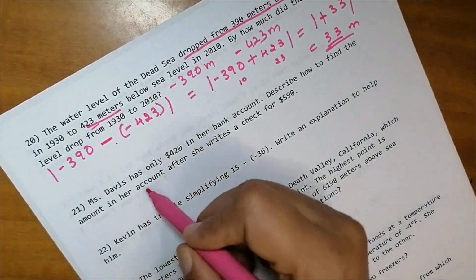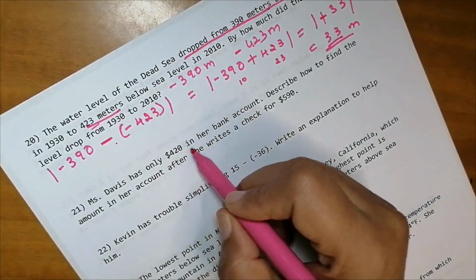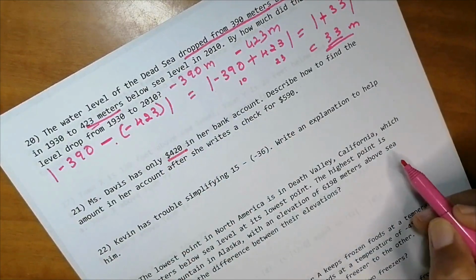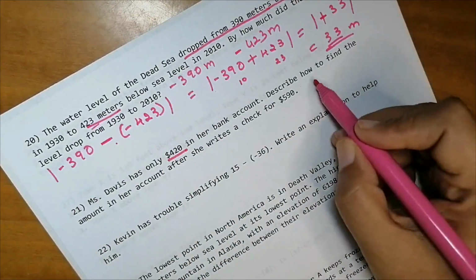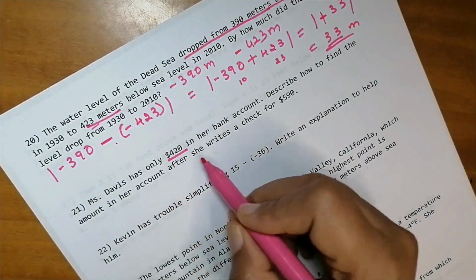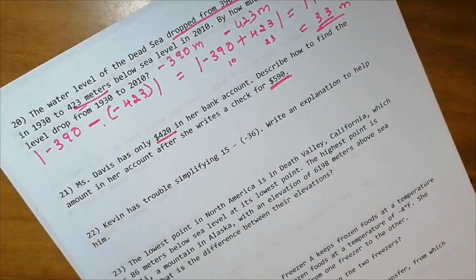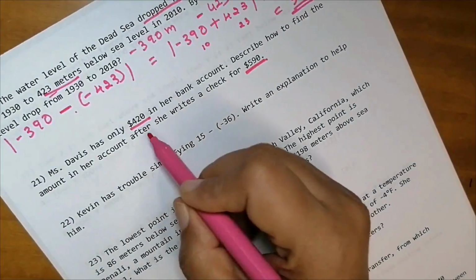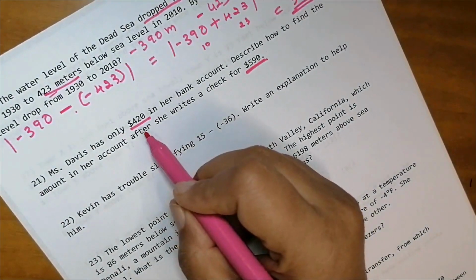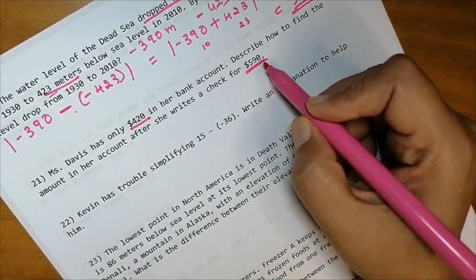It says Miss Davis has only $420 in her bank account. Describe how to find the amount in her account after she writes a check for $590. Okay, so she has how much? $420, and she's writing a check for $590.